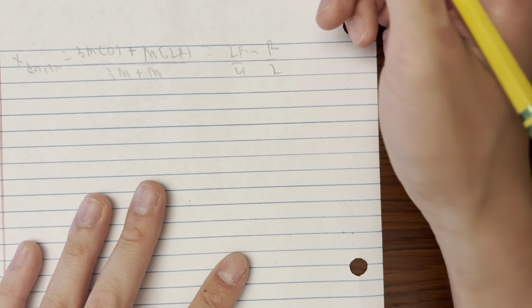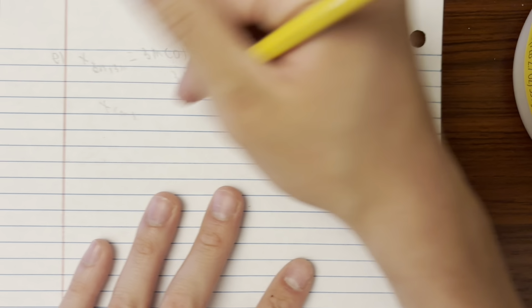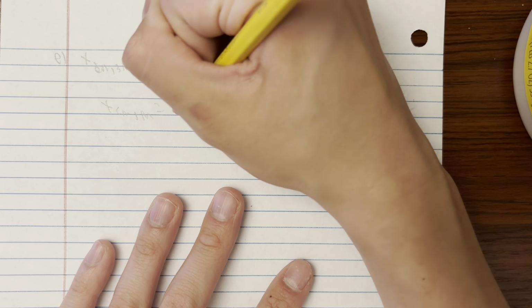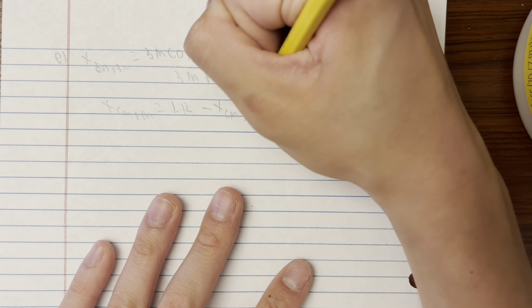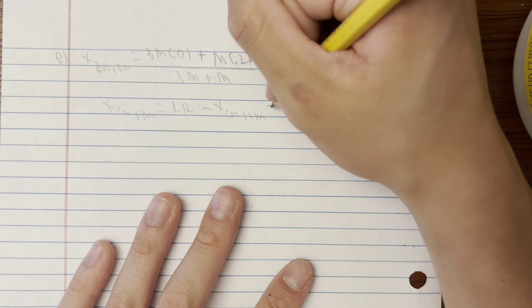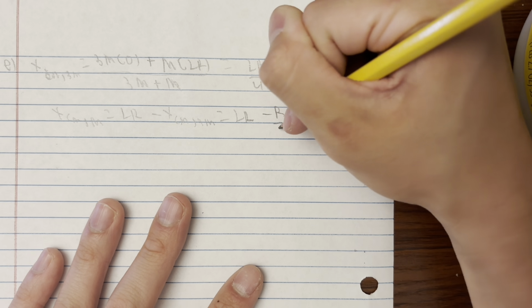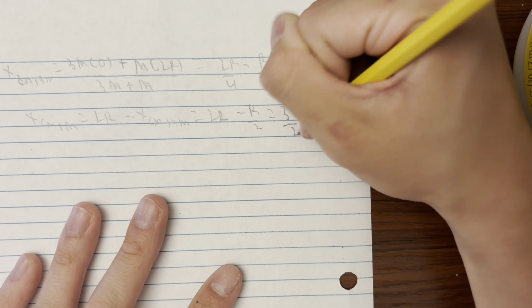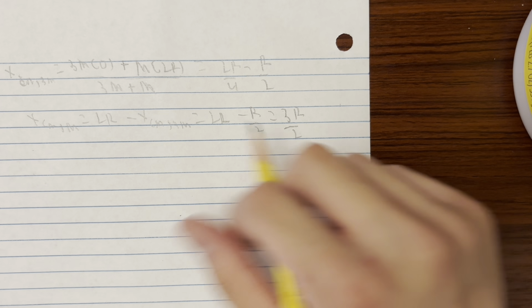Since we know the distance is 2r, the xcm of m is 2r minus xcm of 3m, which is 2r minus r over 2, which means we get 3r over 2 as its distance of the center from the object with mass m.